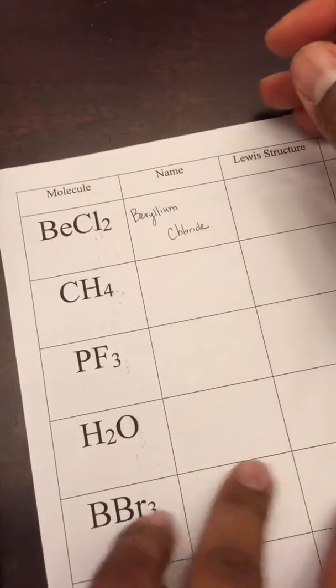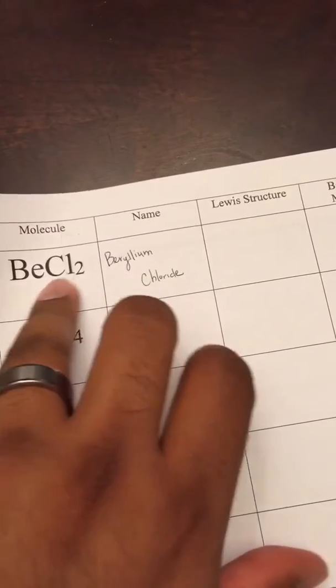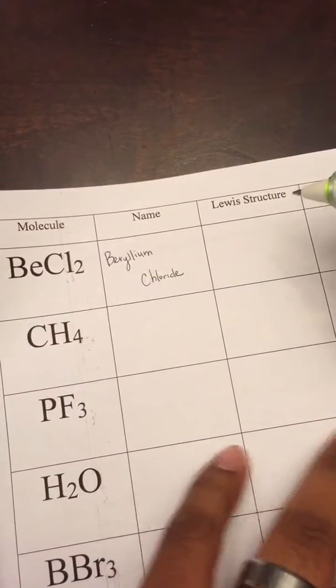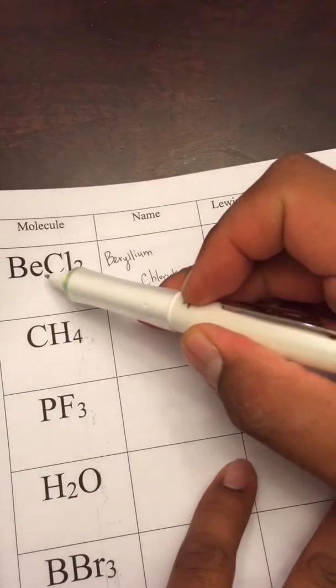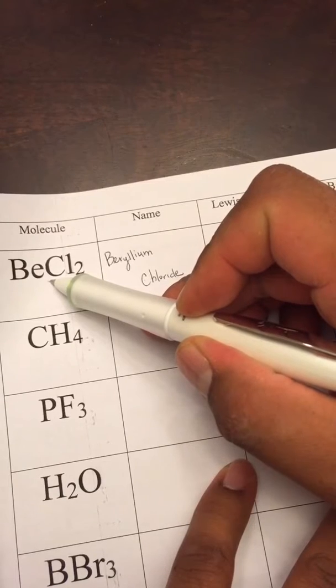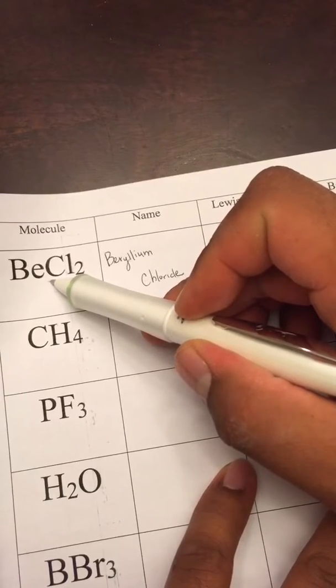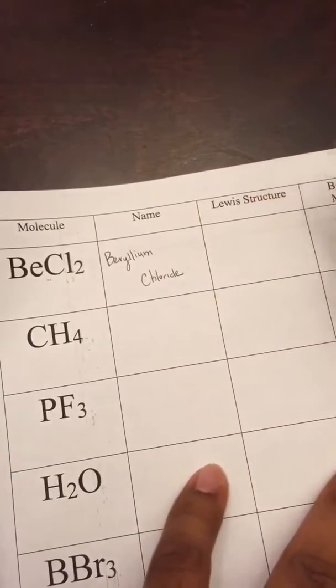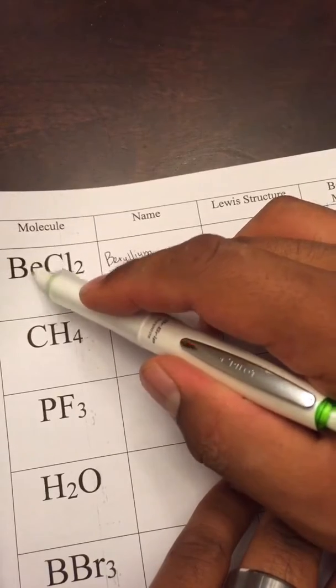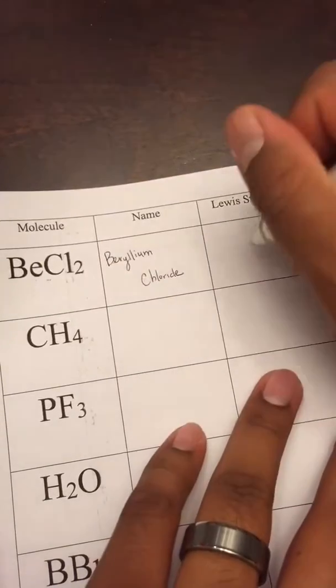All right, next one, so we've got to do the Lewis structure. First you have to determine which of these is going to go in the middle, the center atom. The center atom is going to be the one that has the least number of atoms, now in binary compounds, meaning compounds that have 2 elements. In this case, there's beryllium and chlorine. Chlorine has 2, beryllium has 1. So the one with the least, we're going to use in the middle.